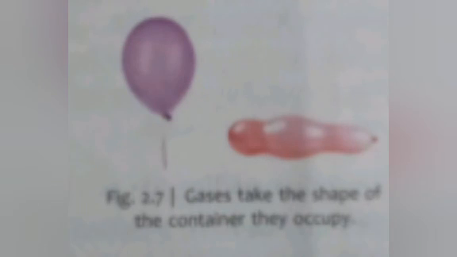Now gases have no free surface. In gases, the intermolecular force of attraction is negligible, so molecules move very quickly in all directions. As a result of this random motion, gases do not have any free surface.